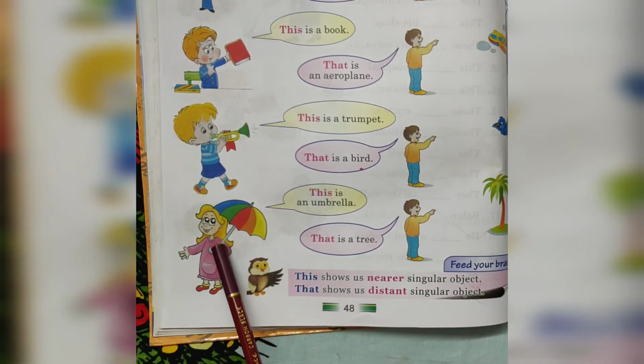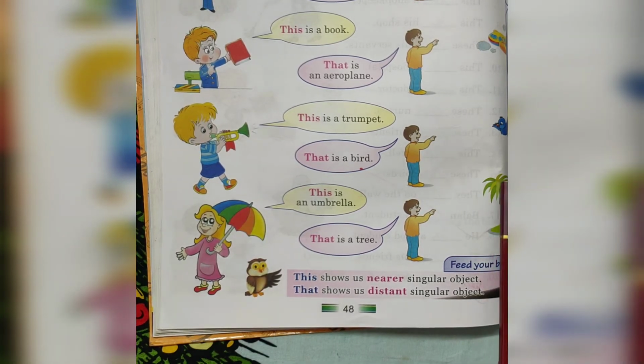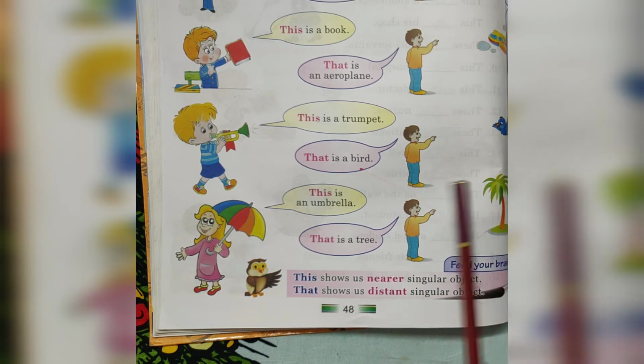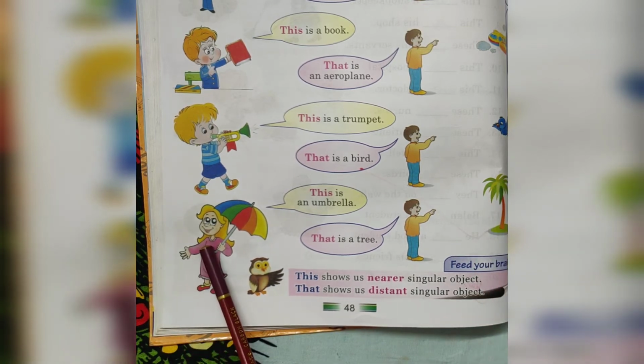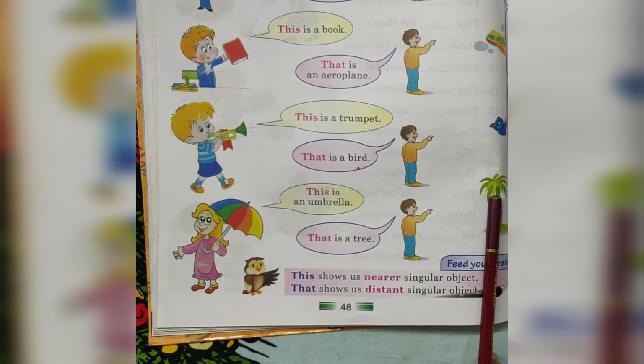This shows us a nearer singular object, that shows us a distant singular object.